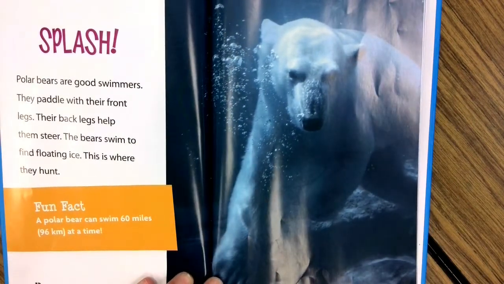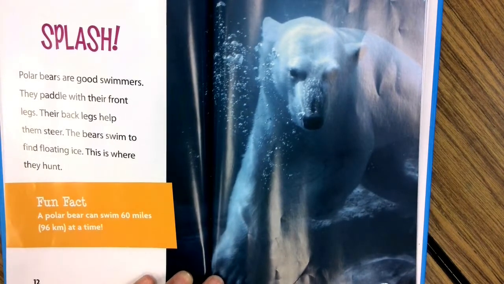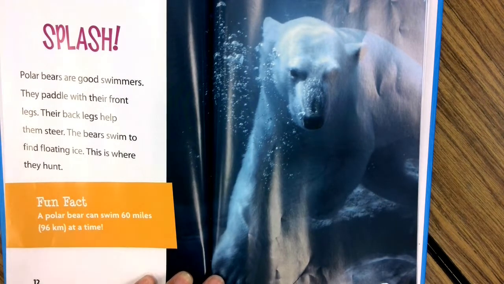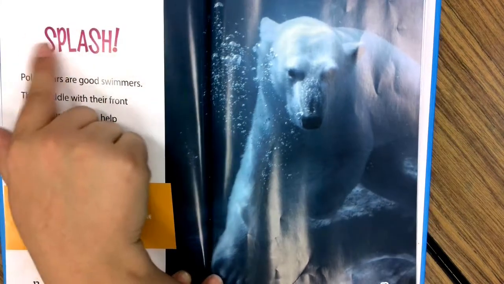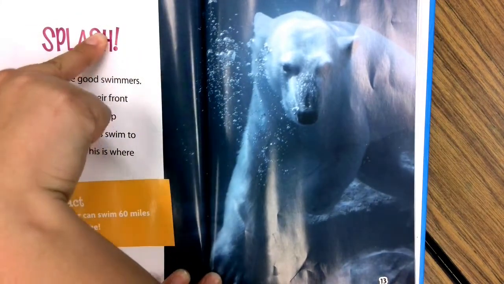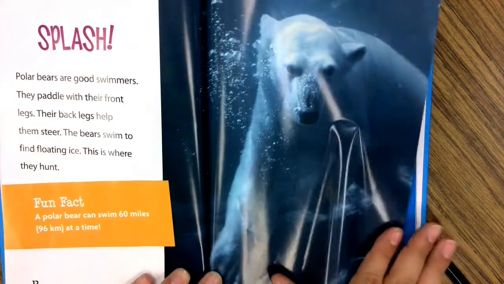So on this page, I see 3 different text features that we've talked about. Go ahead and pause the video and write down the 3 text features that you see on these pages. If you said a heading or a subtitle, that's 1 point. If you said a sidebar or a text box, that's 2. And then also a photograph.